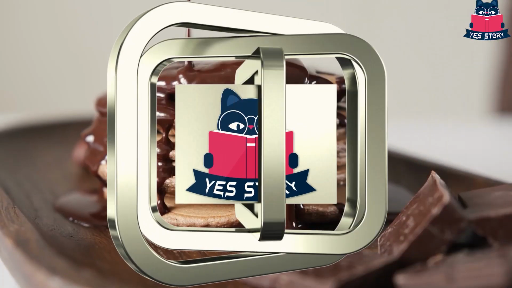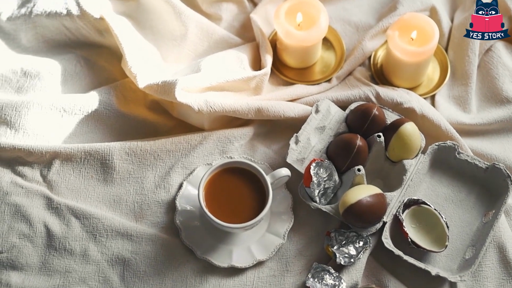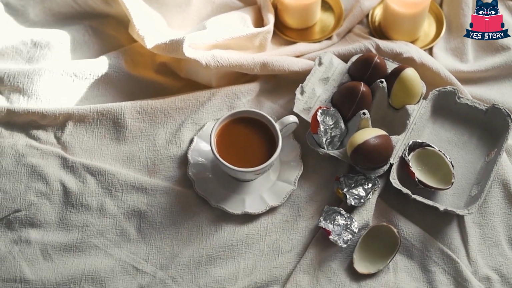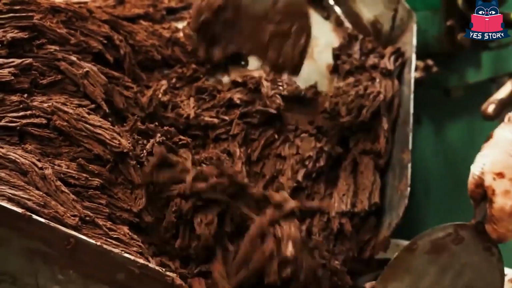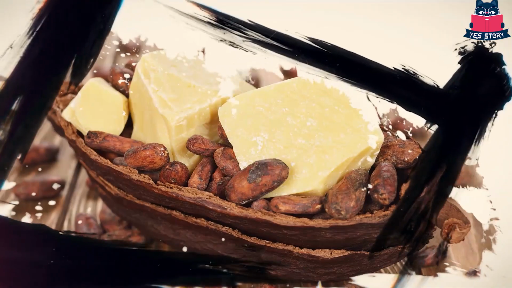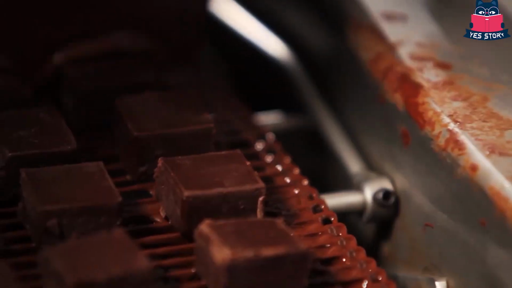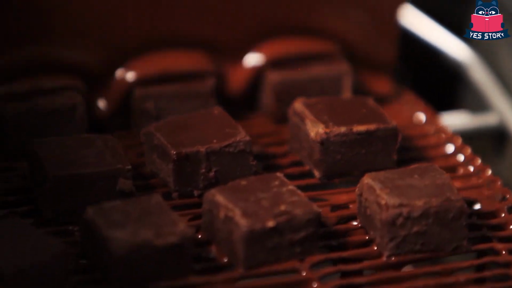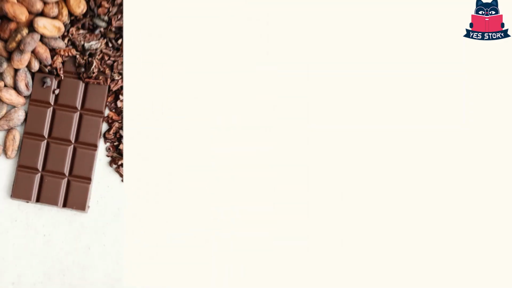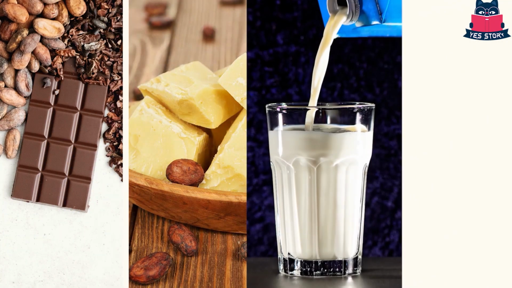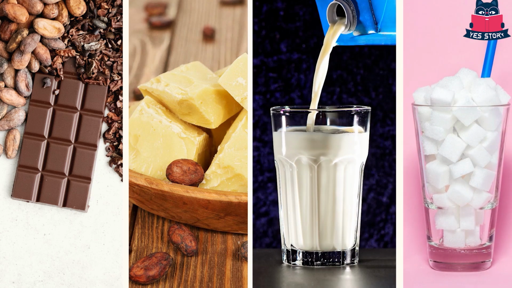There are different kinds of chocolate, from dark to white. The main ingredients in dark chocolate are cocoa, cocoa butter, and sugar. It often has more cocoa and less sugar than milk chocolate. Cocoa, cocoa butter, milk, and sugar are used to make milk chocolate.